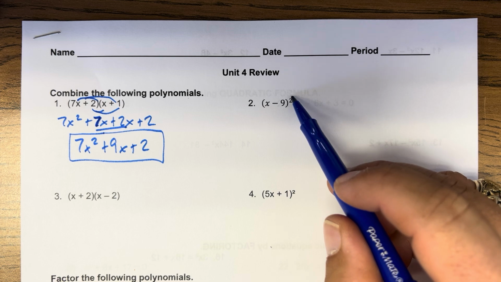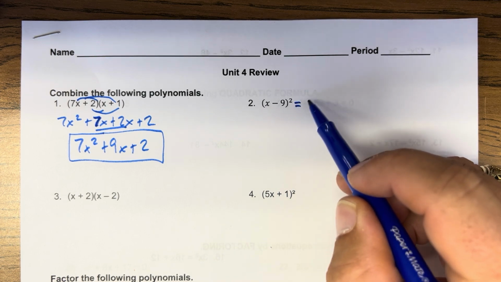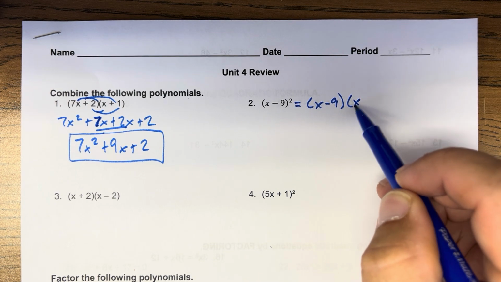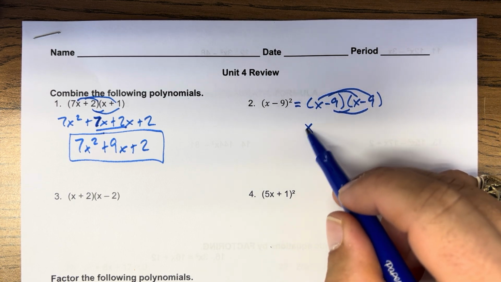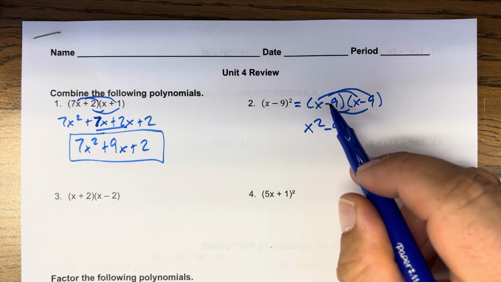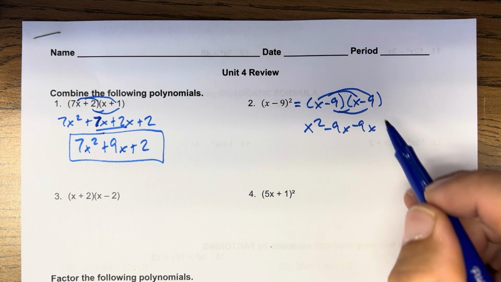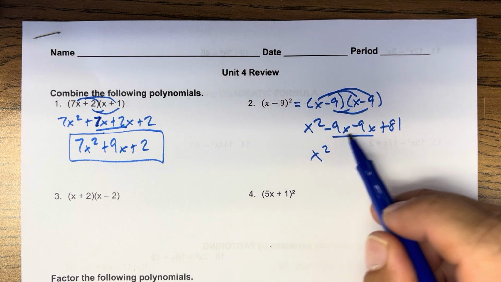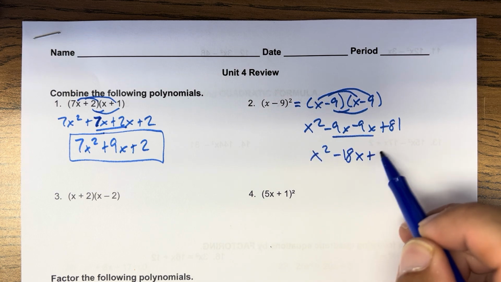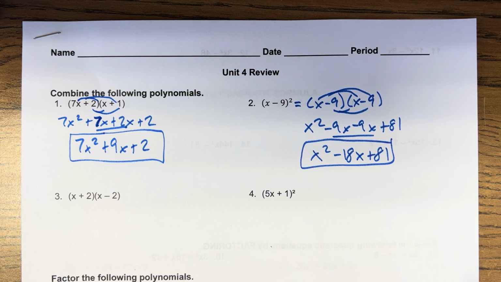Number 2, x minus 9 squared means there's 2 of them. So it's the same thing as x minus 9 times x minus 9. And we're going to multiply this x to everything, the negative 9 to everything. So x squared minus 9x, and plus 81. Negative 9 makes negative 18x, and so there's my answer.